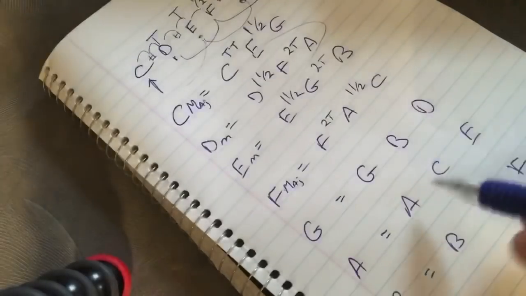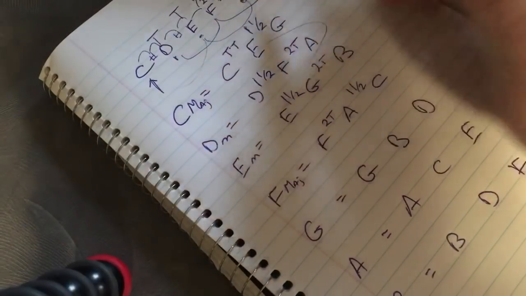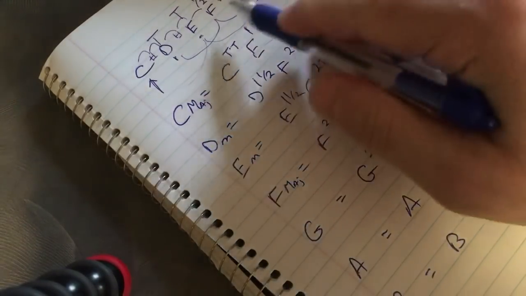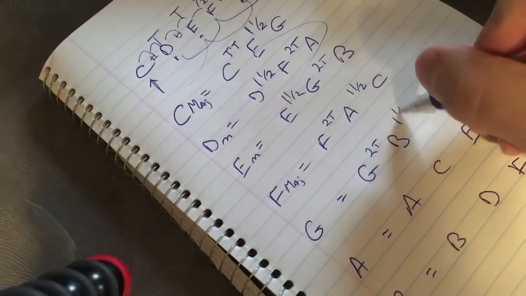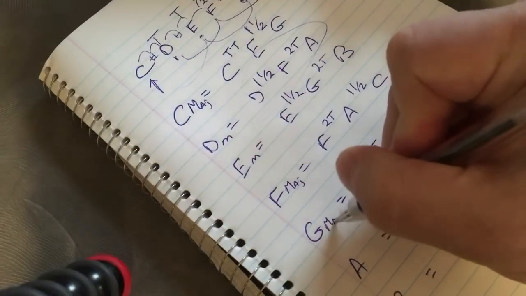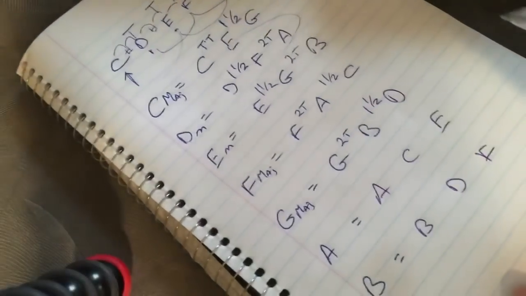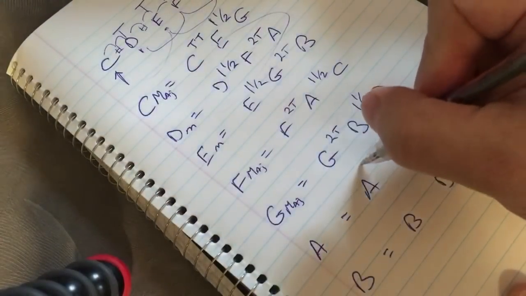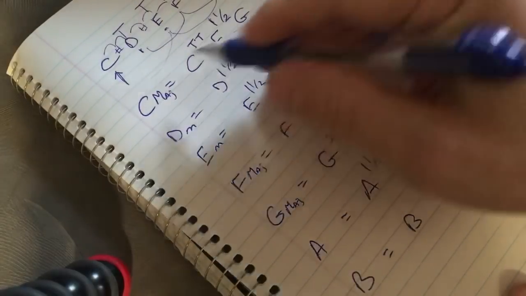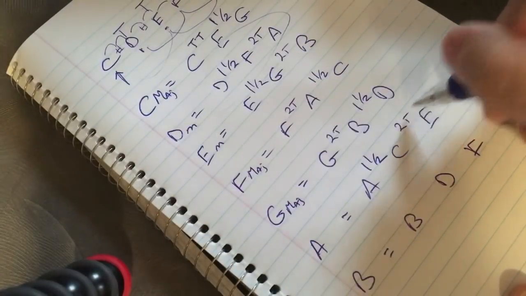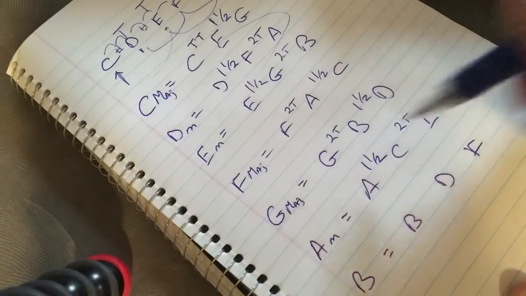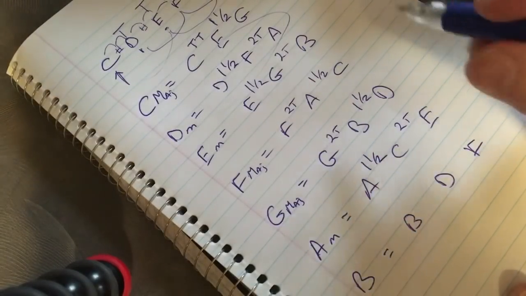G, B, D, we've got G to B is 2 tones, and B to D is 1.5 again, which makes it a major chord. A to C is 1.5, and C to E is 2 tones. Now by now, you've probably noticed that that relationship inverts itself for a major and a minor chord.